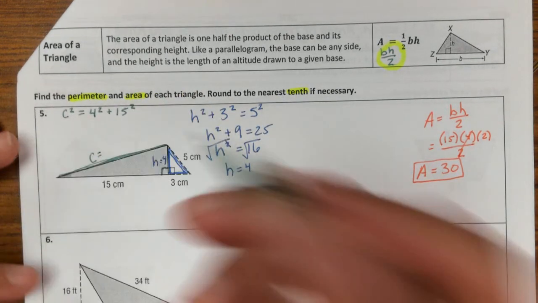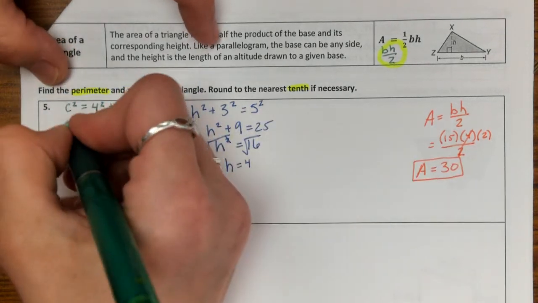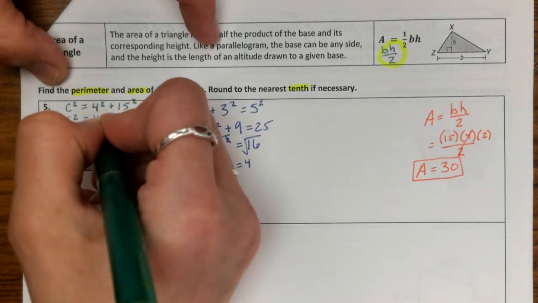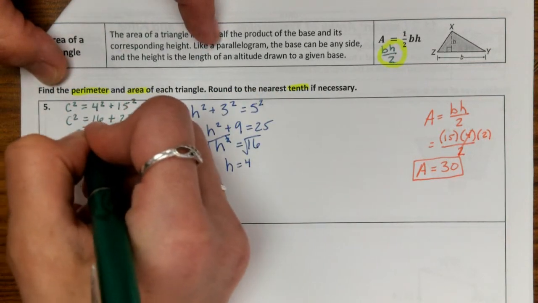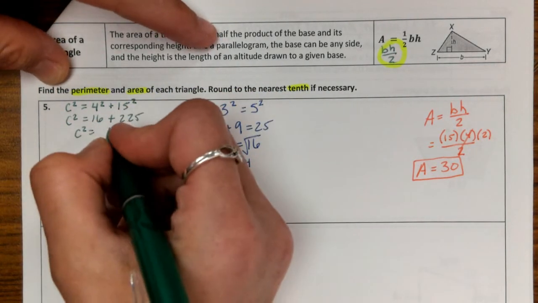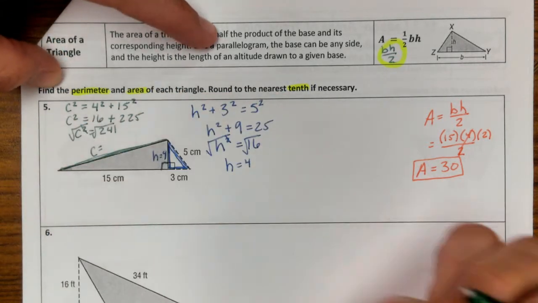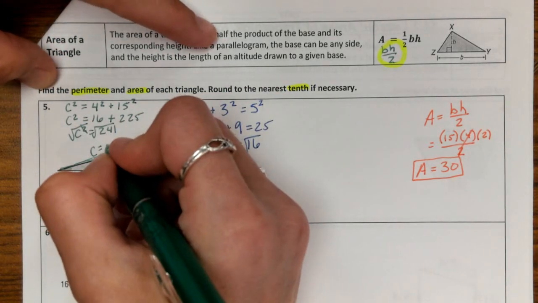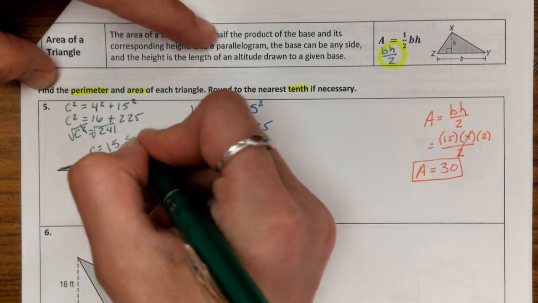All right, go ahead, pause it, round to the nearest thousandth. We wind up with C squared is going to equal 241. When we square root this, round to the nearest thousandth, your C is going to be approximately 15 and 524 thousandths.